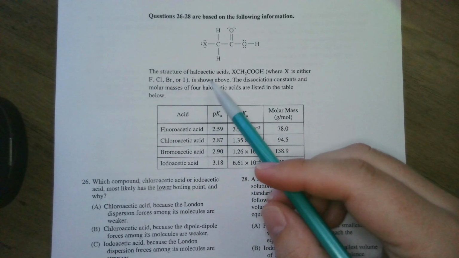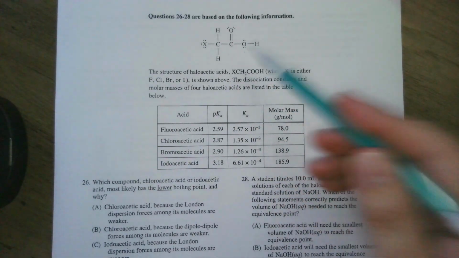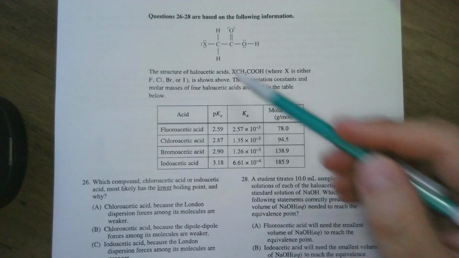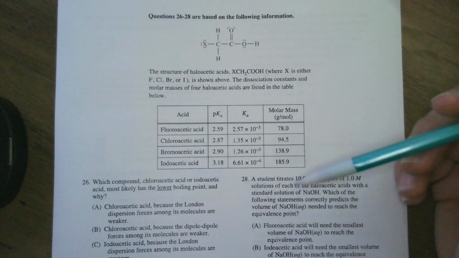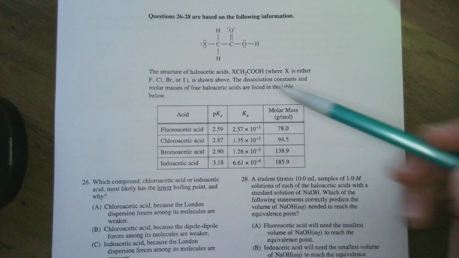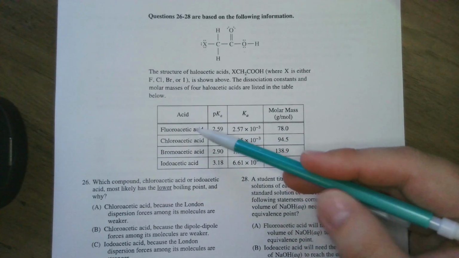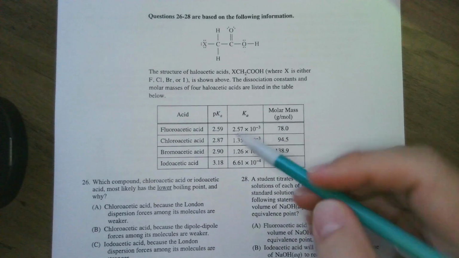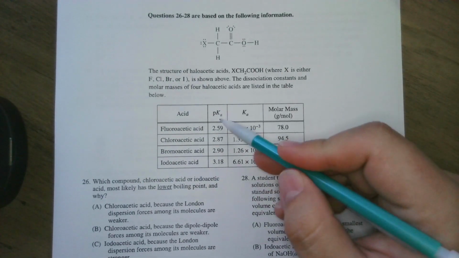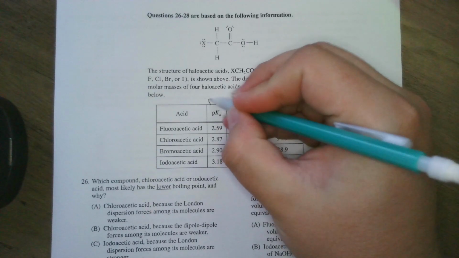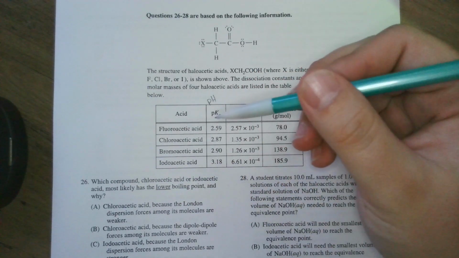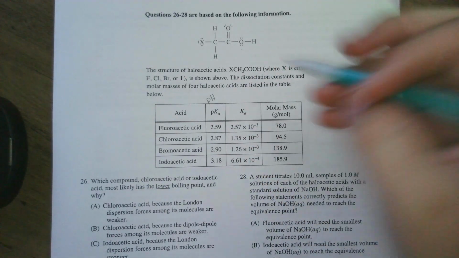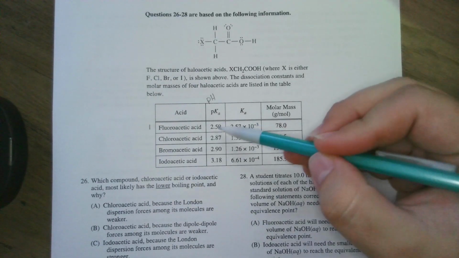The structure of haloacetic acids, this thing, where X can be an F or a Cl or B or an I. This is not something we really deal with very often, but we'll see if we can answer the questions about it. The information in the table gives us the 4 acids, their pKa's, their Ka's, and their molar mass. What we're going to need as we go through the question, remember pKa is kind of like pH, right? The p is the negative log, and basically the smaller this number is, the stronger the acid. So all of these, this is going to be the strongest acid.